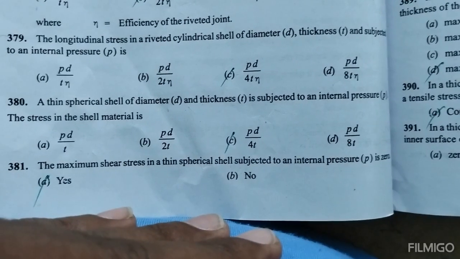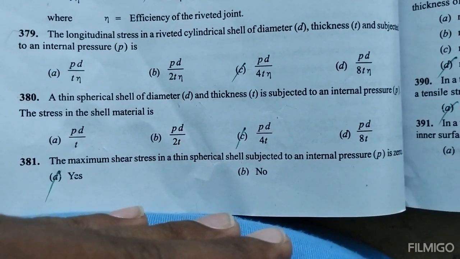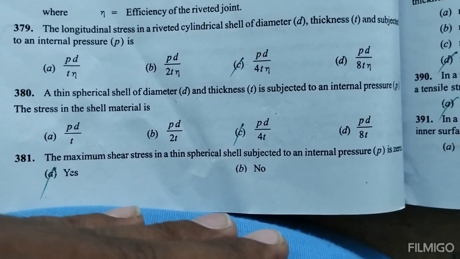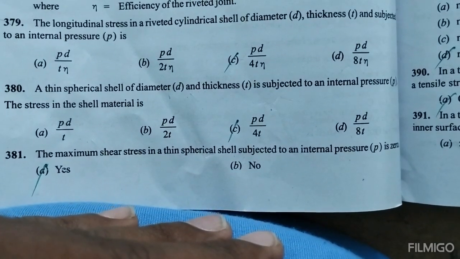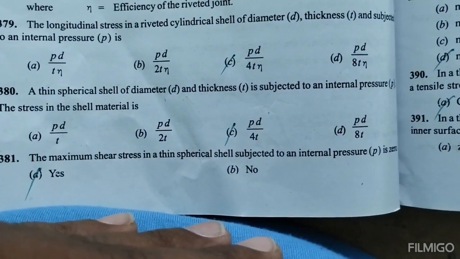For a thin spherical shell of diameter d and thickness t subjected to an internal pressure p, the stress in the shell material is pd by 4t. The maximum shear stress in a thin spherical shell subjected to an internal pressure is 0.